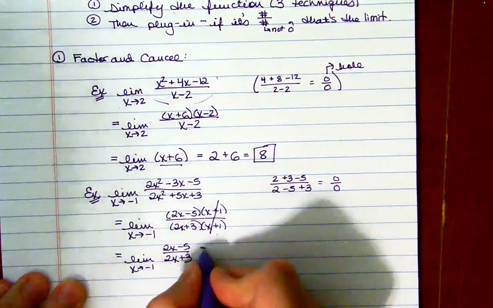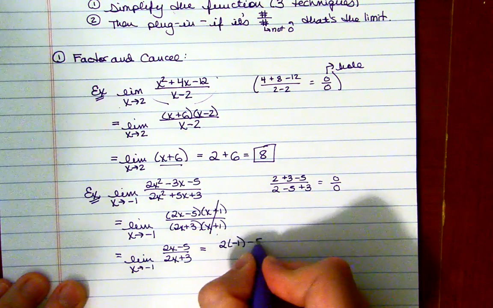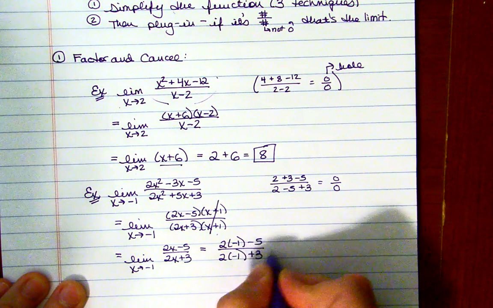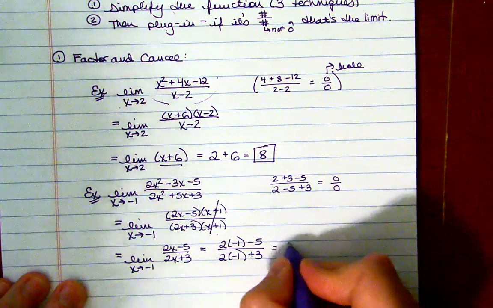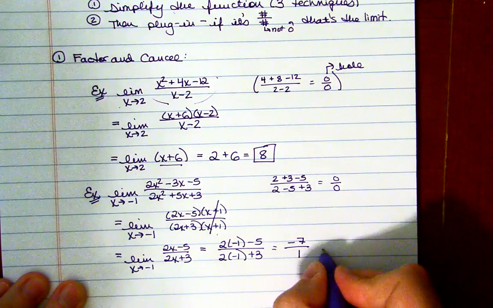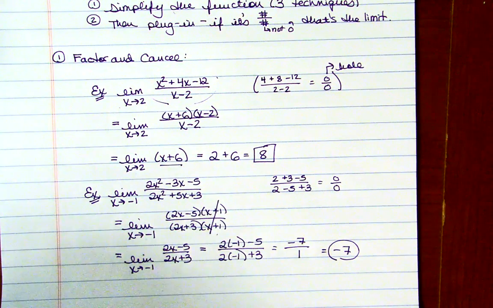Now I'll go and actually take that limit. I'll plug negative 1 into that. So 2 times negative 1. Yes, do make sure you show the plugging in work. Top, negative 2 minus 5 is negative 7. Bottom, negative 2 plus 3 is 1. So this limit, negative 7.